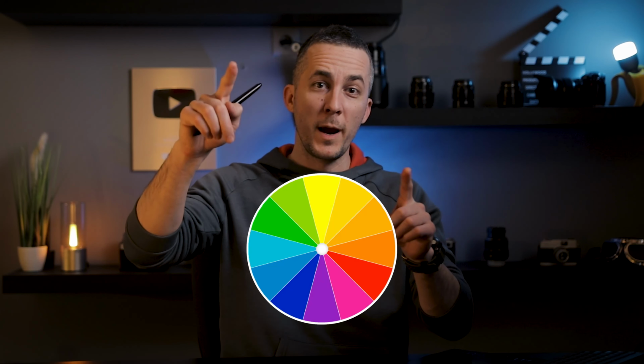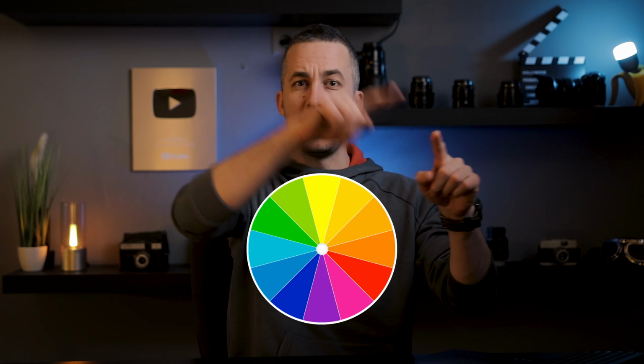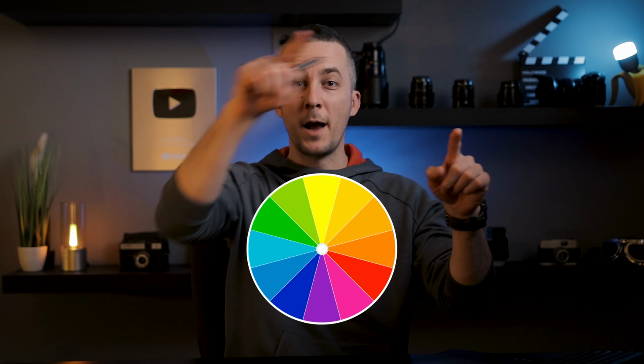And for the background color, we will use the complementary color of the jacket. So the complementary color is the opposite color on the color wheel. That means that the angle between these two colors is 180 degrees, and that's really important, and I will show you now why and how you can easily decide what the complementary color of any color is in Photoshop.